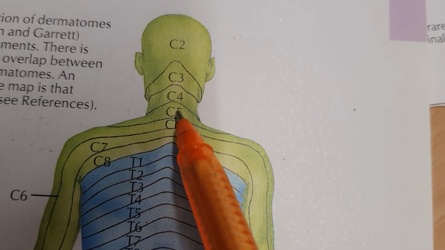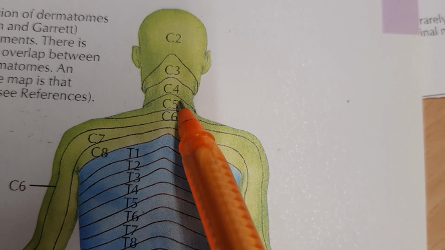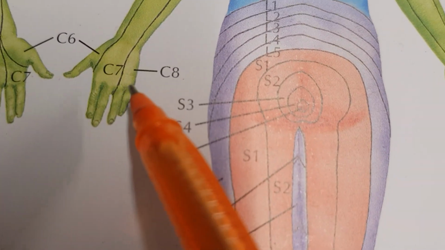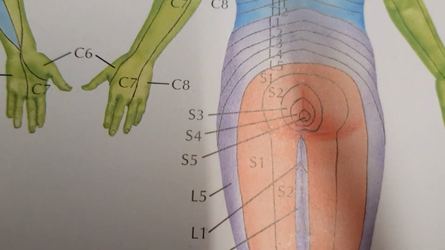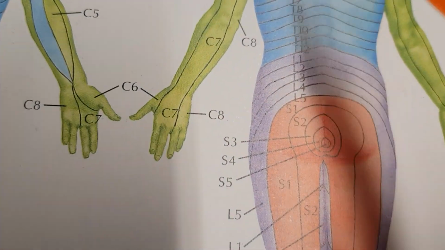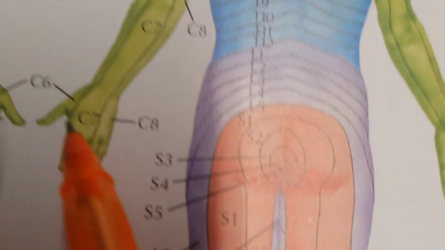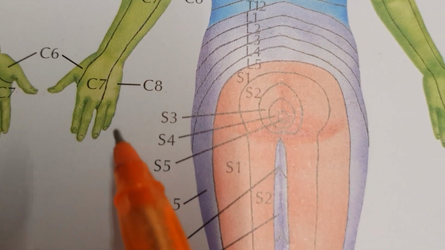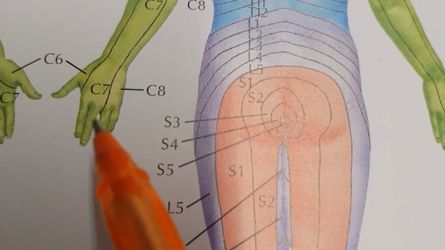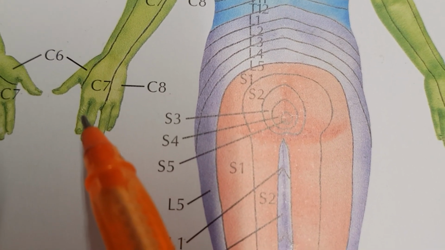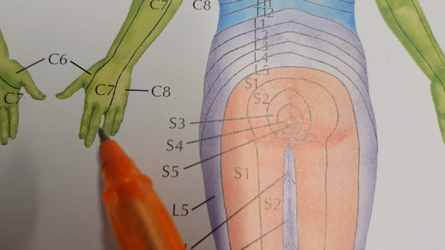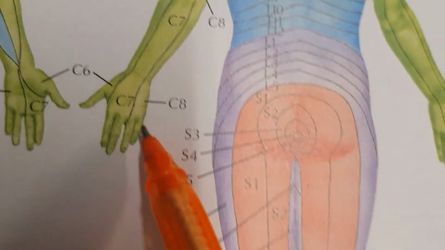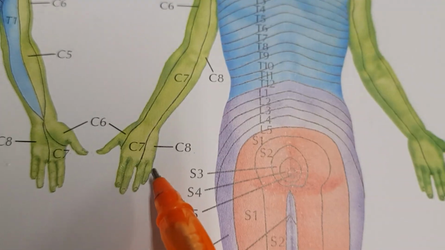Then if I come for 6, 7, and 8, I go to the hands. Neck is C3, C4, C5. I go to the hand. If you look at the hand, the thumb is 6, and then the second finger and the third finger is 7, and the fourth and the fifth finger is C8.